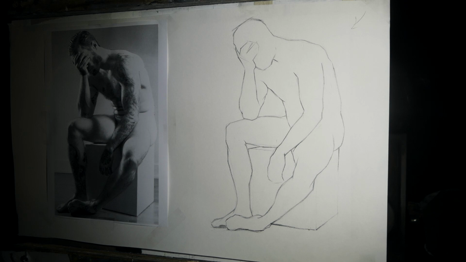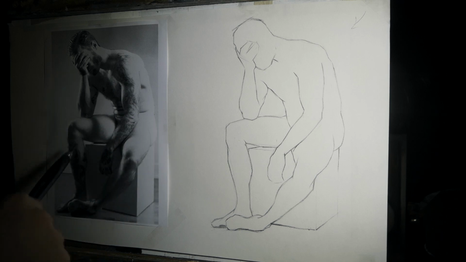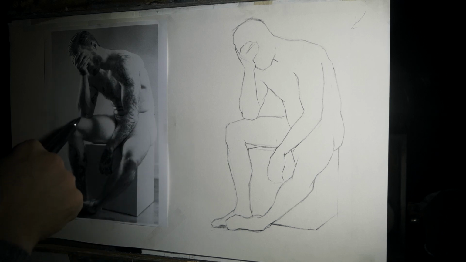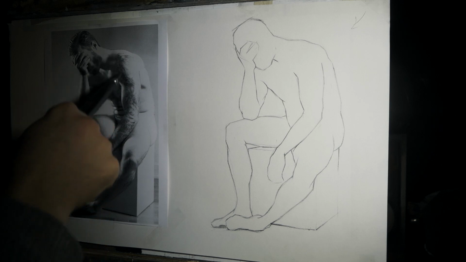If you've seen my introduction to form video, I can't quite remember what it's called, it's a video that has a sphere that looks at each different aspect of a form, the difference between a cast shadow and a form shadow. So just to reiterate, the form shadow is the shadow that exists, say, along this arm.